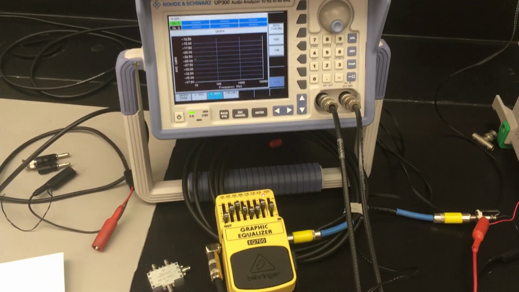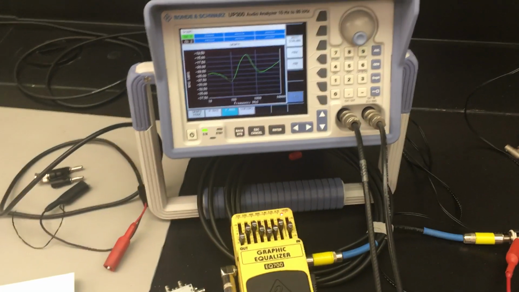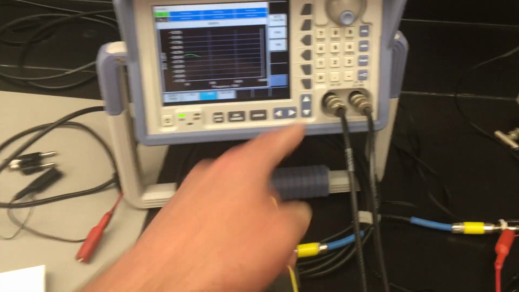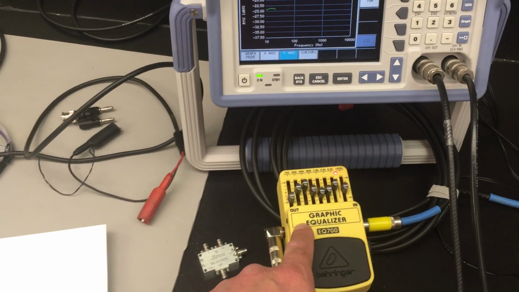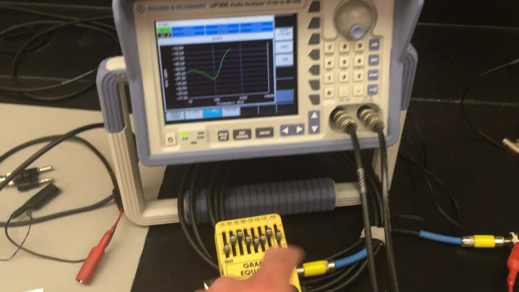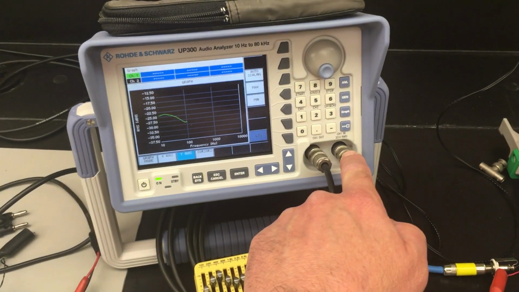For the purposes of the demonstration here, I'm using a graphic EQ pedal so we can make some changes and see the frequency response on the screen. I'm coming out of channel 1 on the analyzer. I'm going into the graphic EQ pedal. I'm coming out of the EQ pedal and going into the channel 1 input on the audio analyzer.